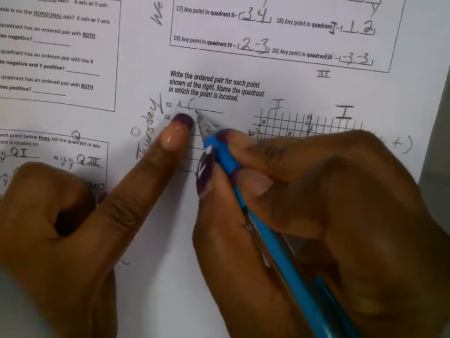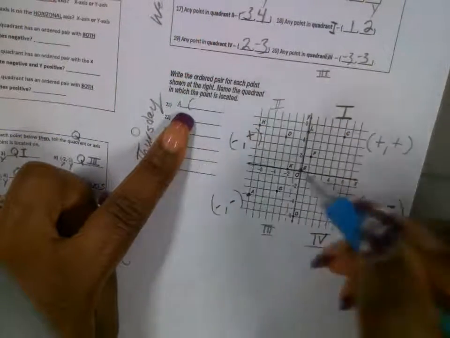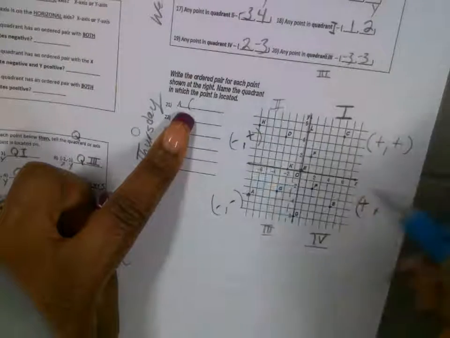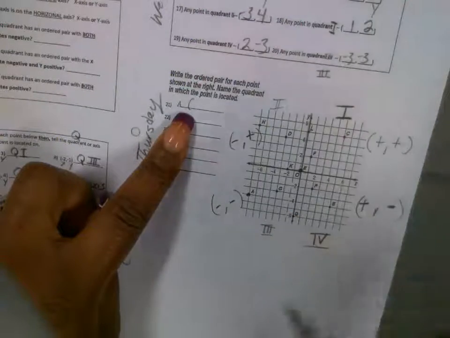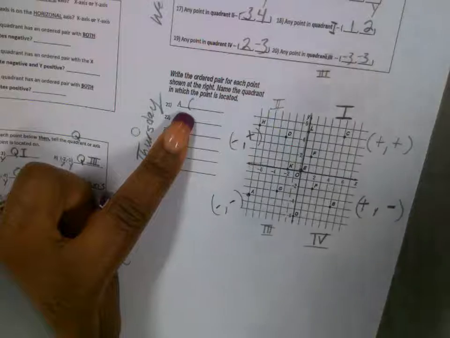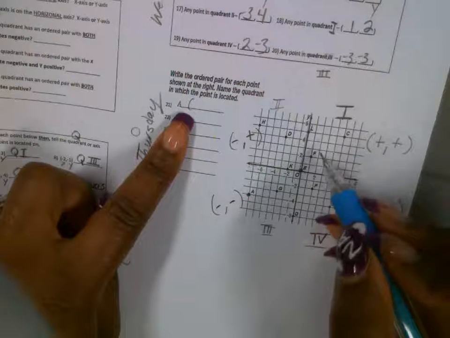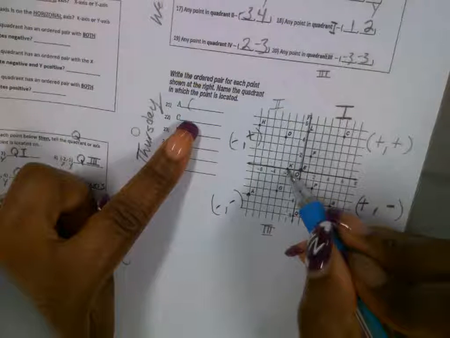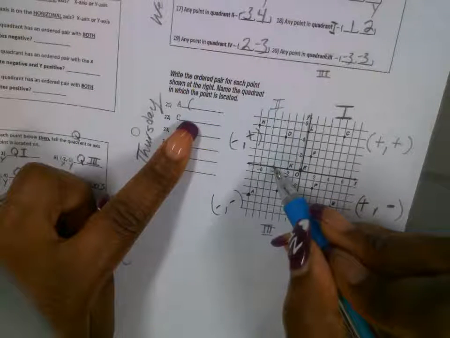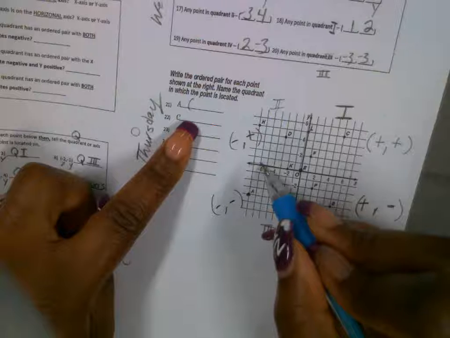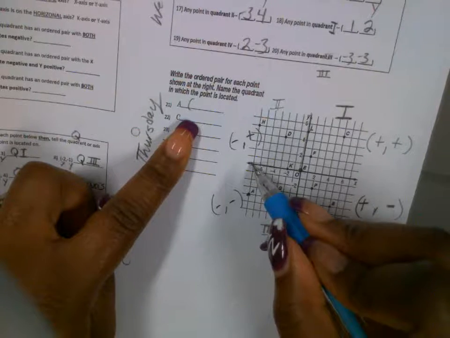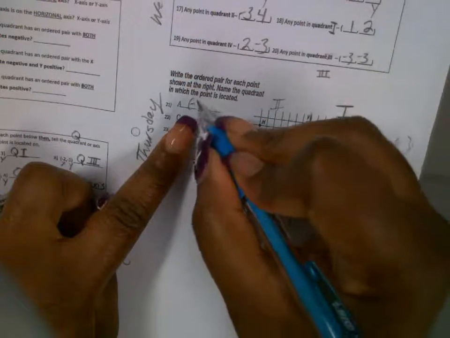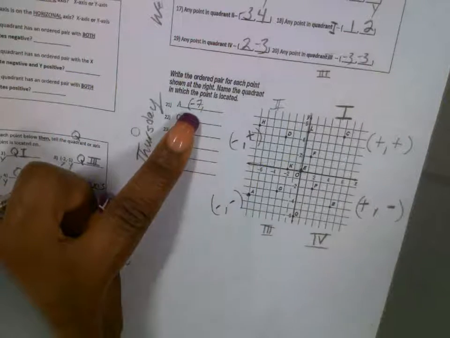Remember, x is first. That means over, left or right is first, and up and down is the second number. All right, so let's count over. This is -1, -2, -3, -4, -5, -6. Go over one more, -7, okay? Very good. So we got -7 is our x, and then how far do we go down?